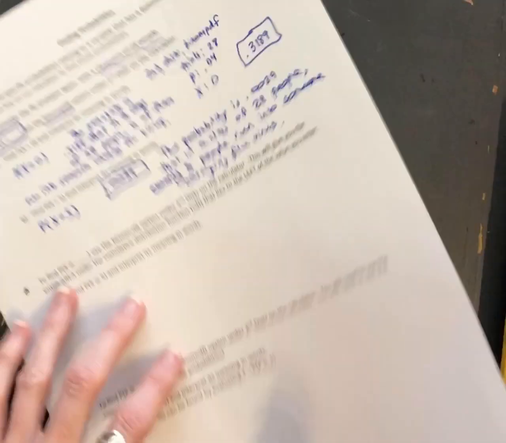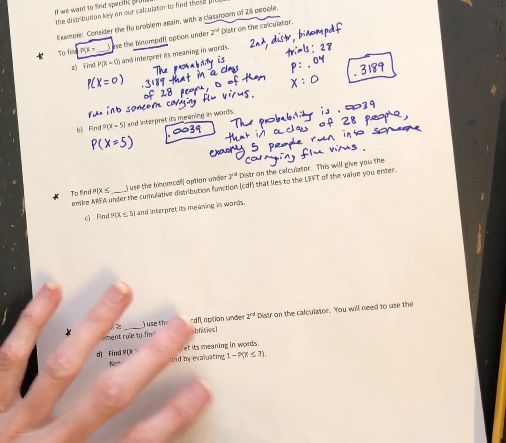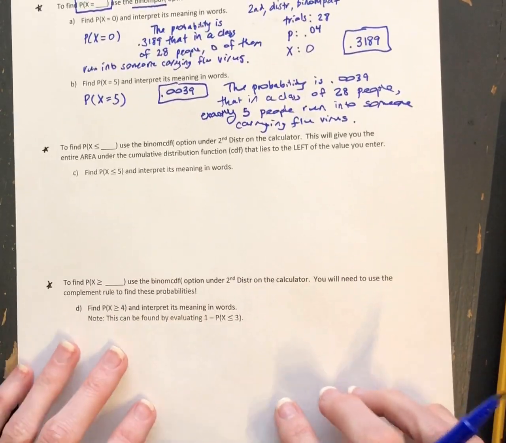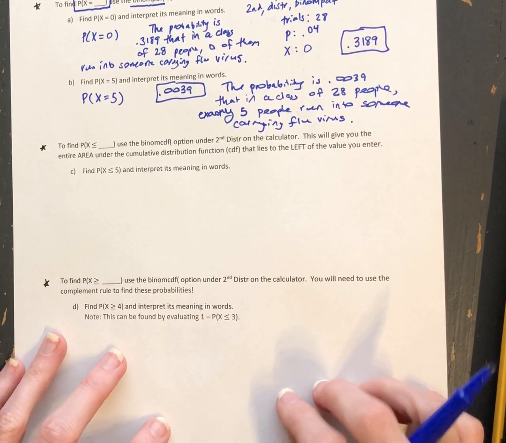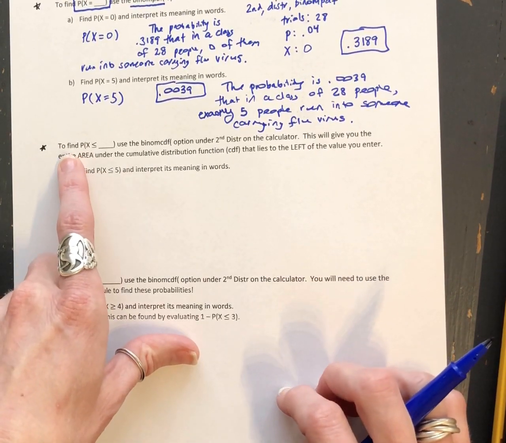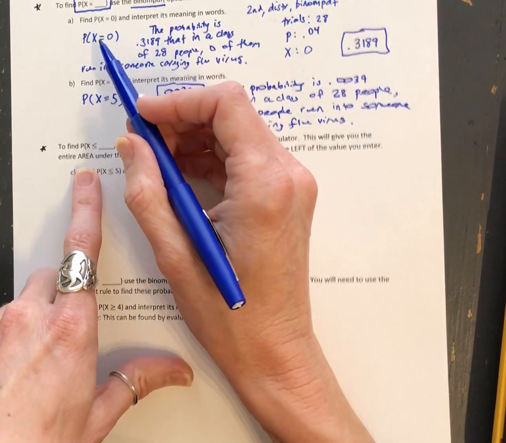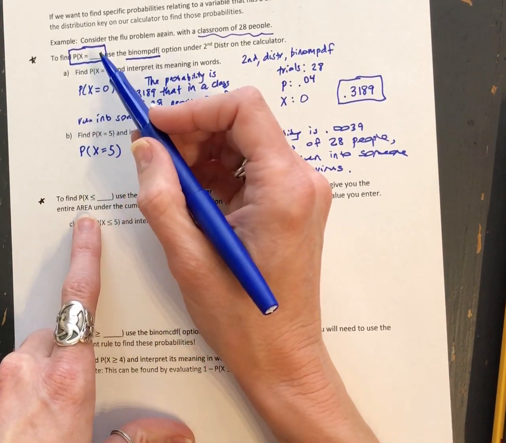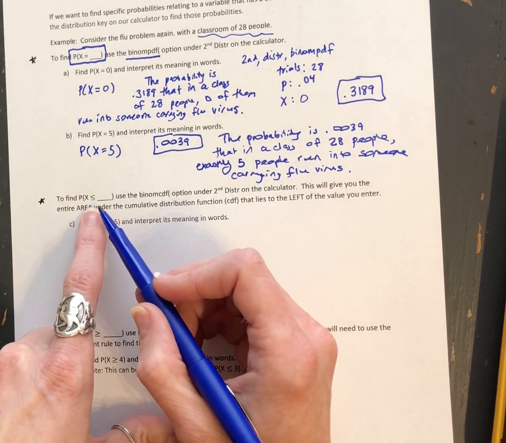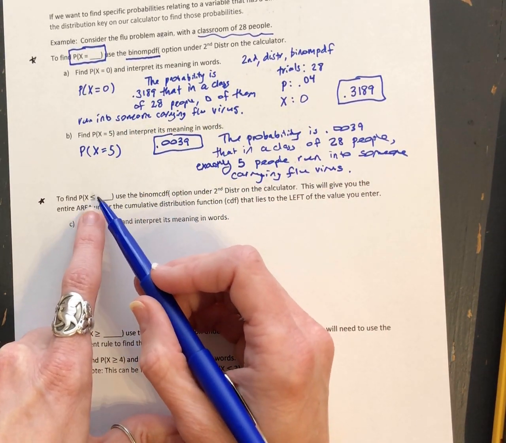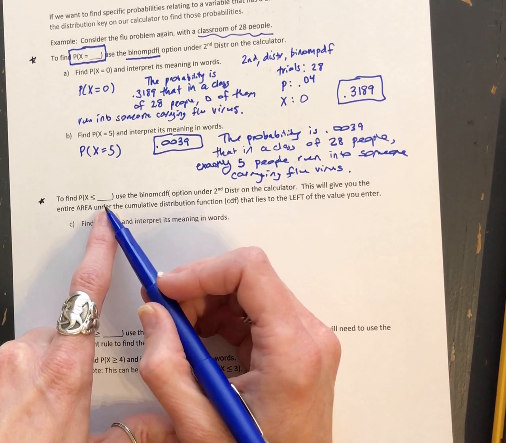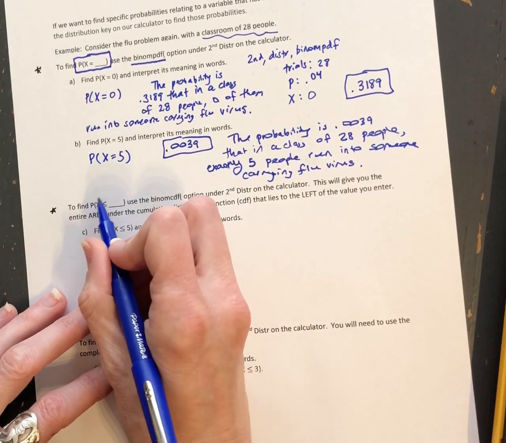Okay. What we're going to do next is change gears a little bit. This time we're asked a question where instead of finding the probability that X is exactly equal to one value, we want a range of values. So we're going to look at the probability that X is less than or equal to some specified value.